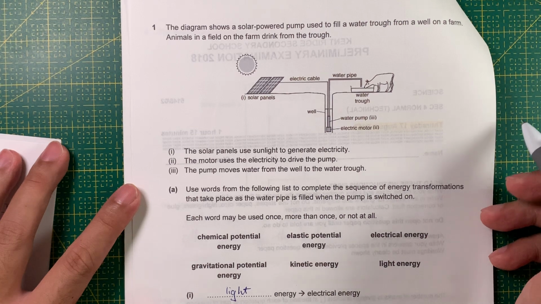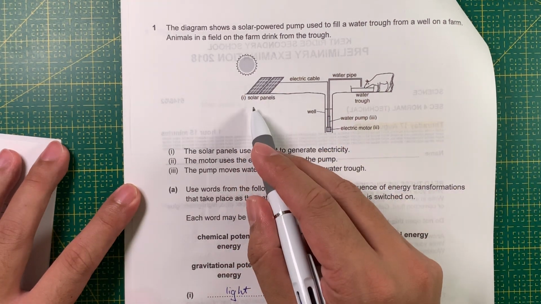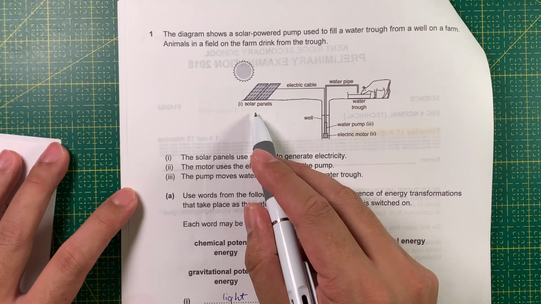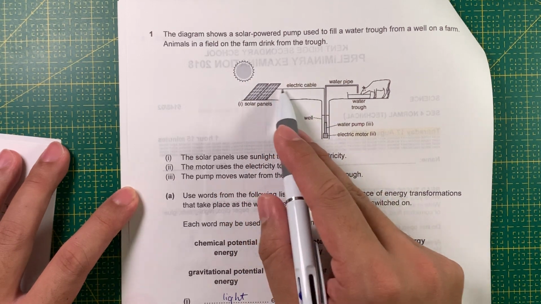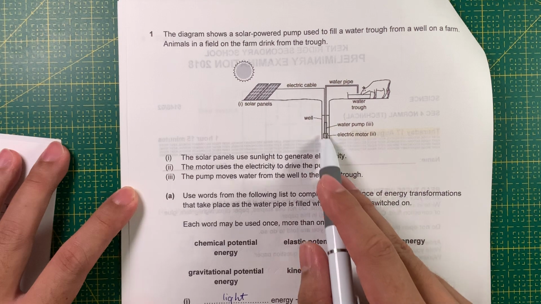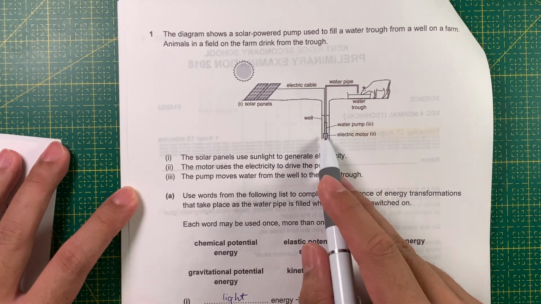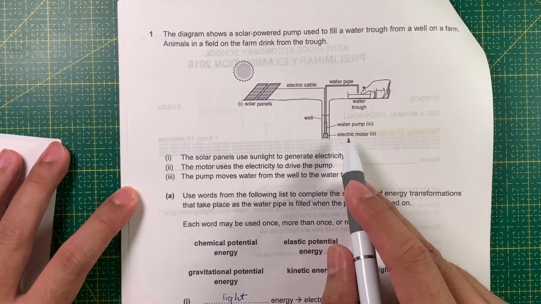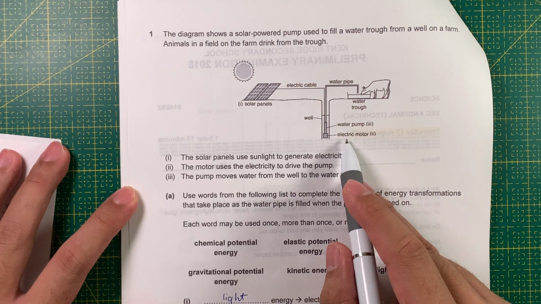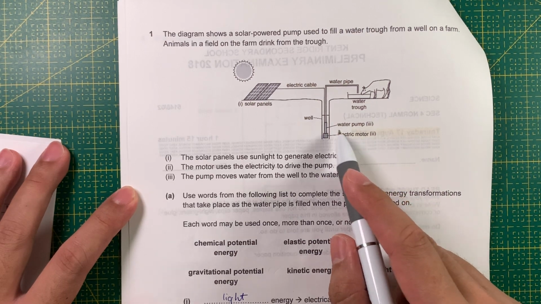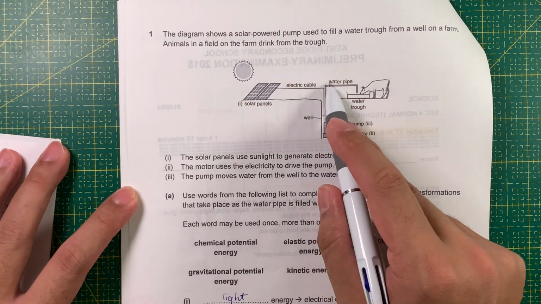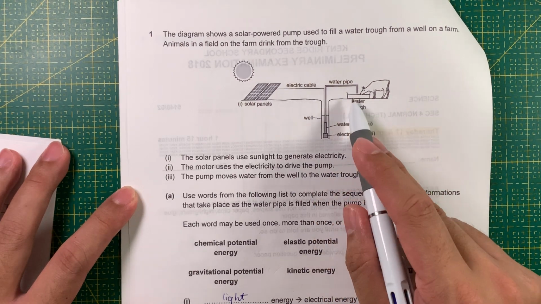Knowing all this, we know that the solar panel converts light energy from the sun into electrical energy. That's why there's an electric cable here. Some of you are confused about why there is this electric motor. The electric motor is here to pump the water up the water pipe and into the water trough.